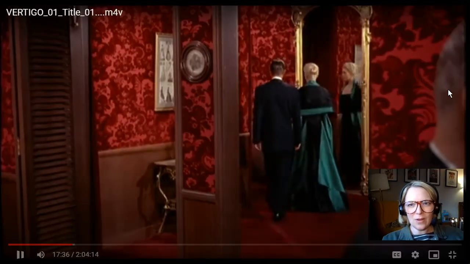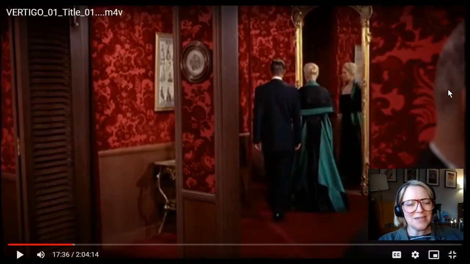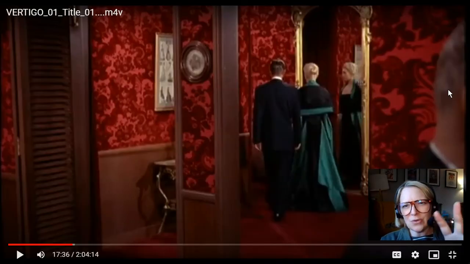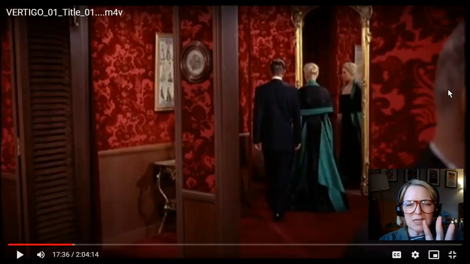Here we go. So at the beginning of this, I said Hitchcock tells us everything we need to know in this scene. And this moment where she's walking out, all these doorways that don't go anywhere and confusing set design. She walks past this mirror to Madeline's. There it is.